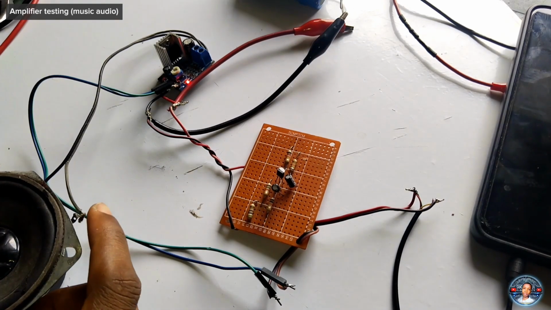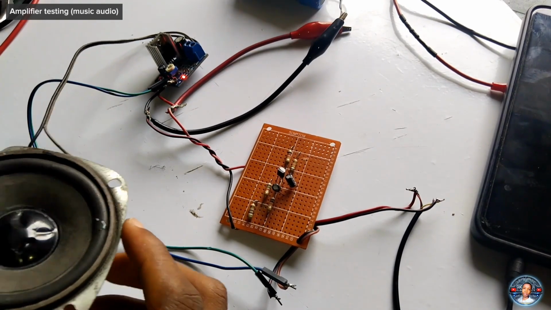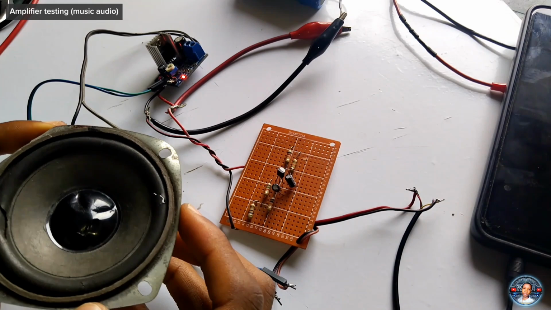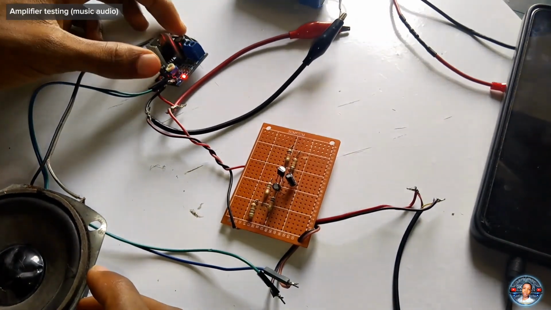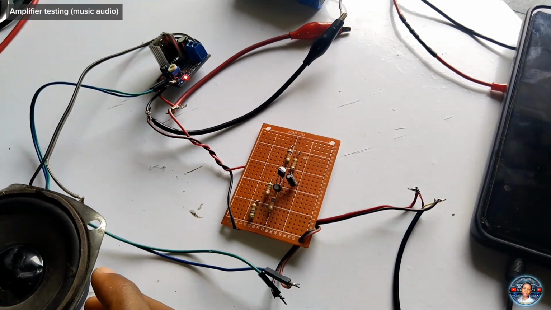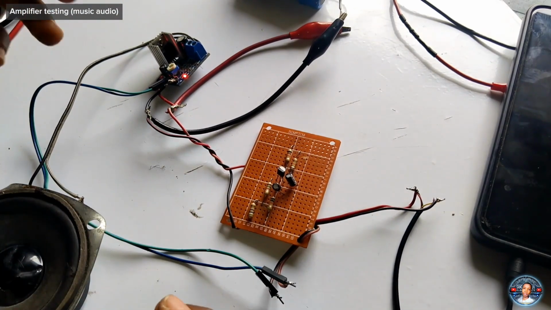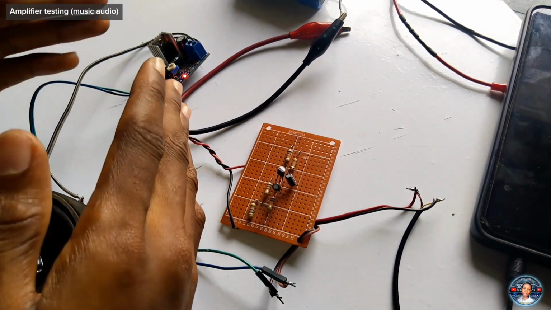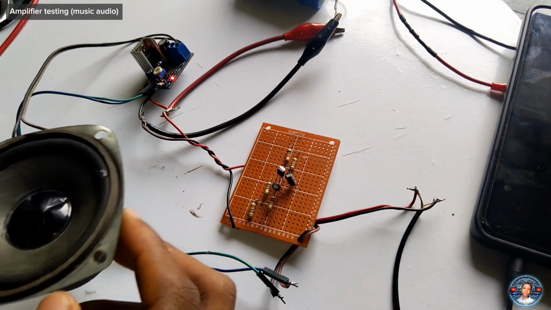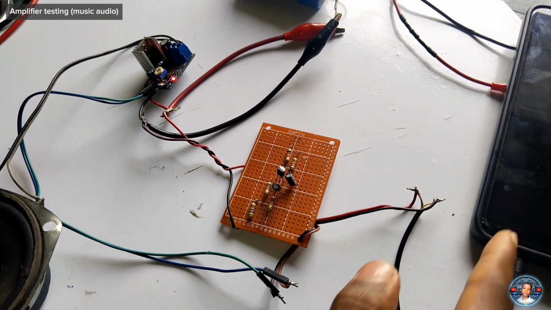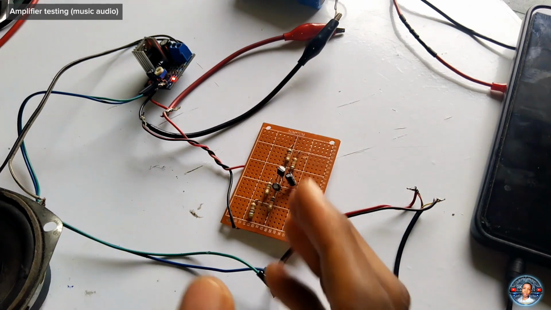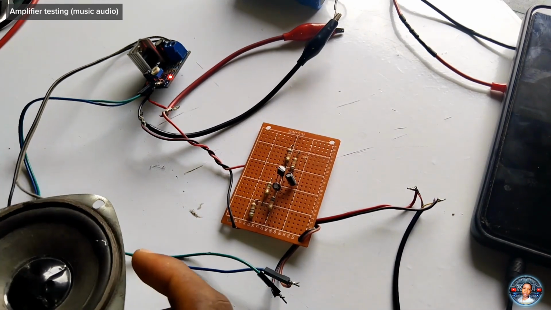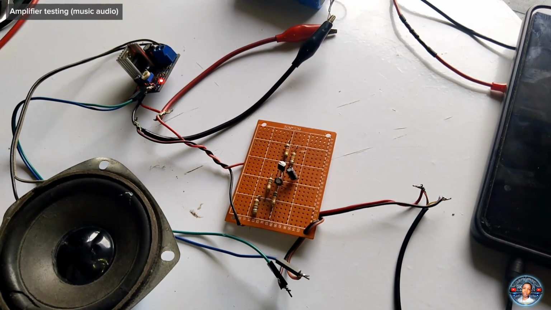Okay, now welcome back. Now I'm going to be talking about the audio check. This is the speaker which I'm going to be connecting. This is the 8-ohm speaker which I'm going to be connecting to the TDA 2030 module. Then this is the preamplifier which is connected to the TDA IC, and the output of the TDA is connected to this speaker, and the input is connected to the audio out of my phone. I'm going to be playing the music out of my phone, and you're going to hear how it sounds, if it sounds pretty well and amplifies everything.